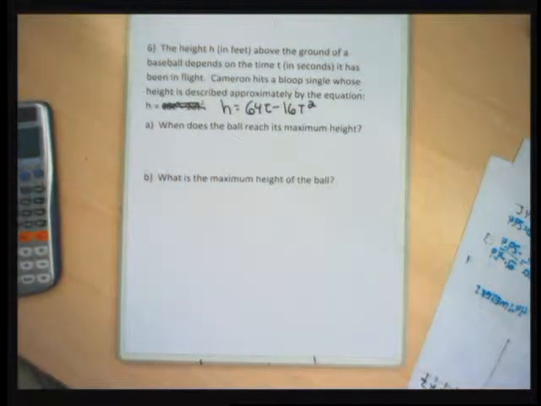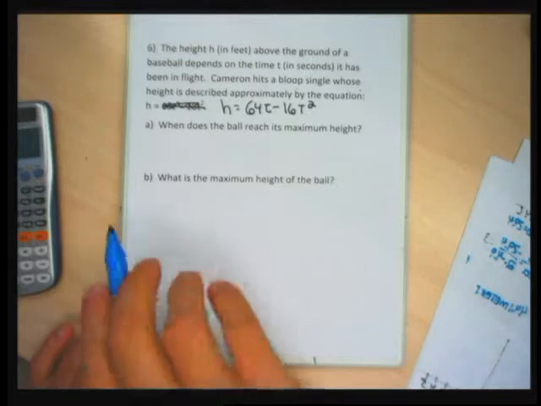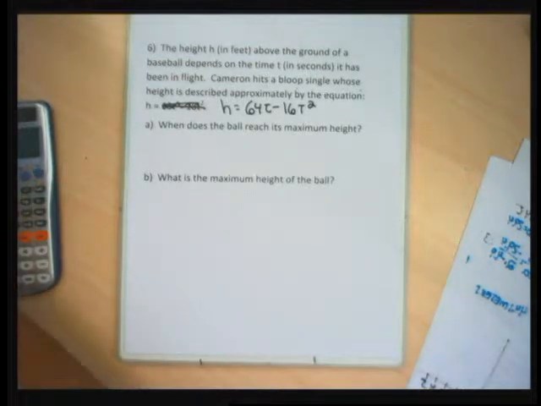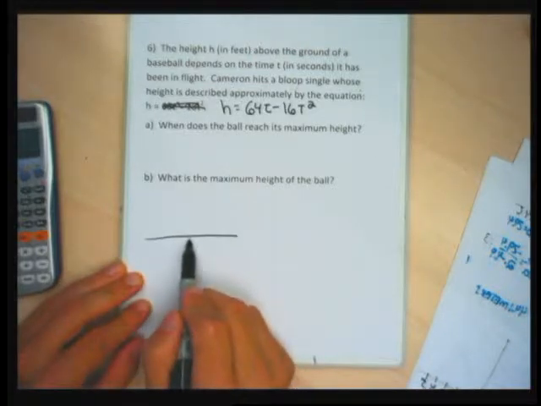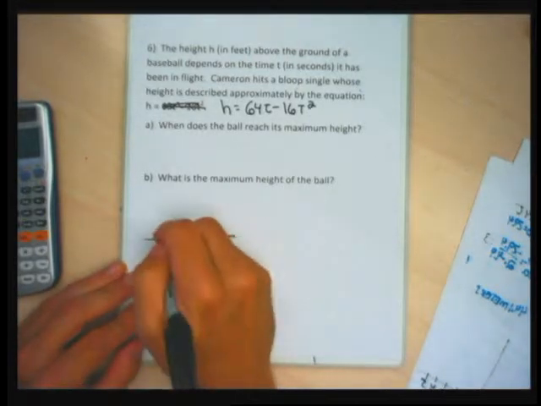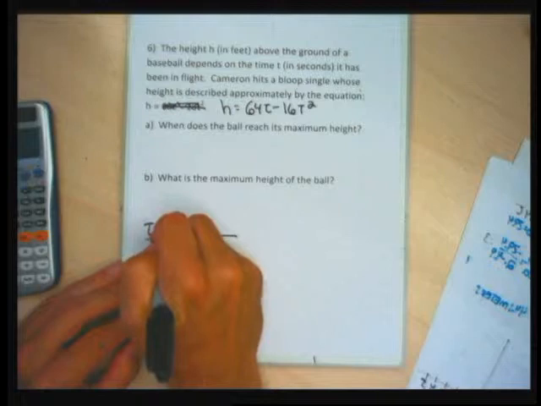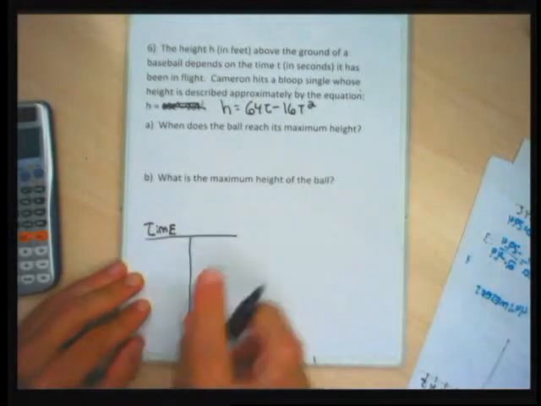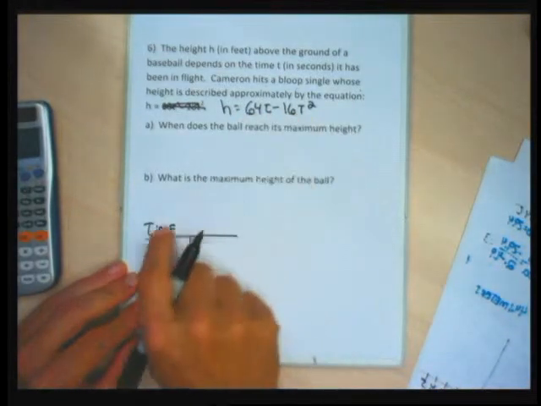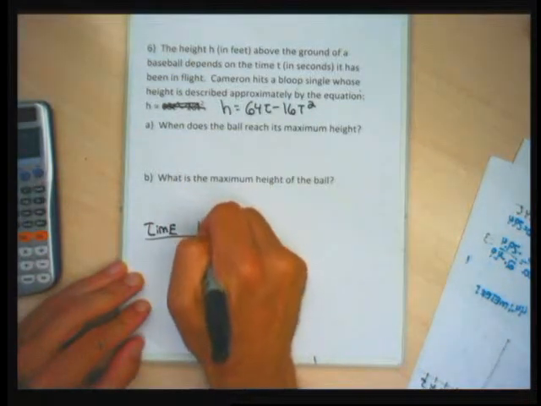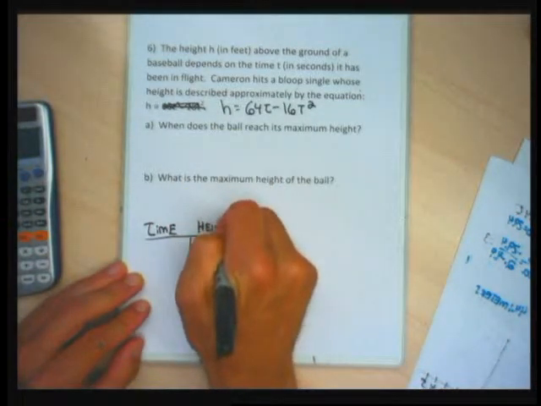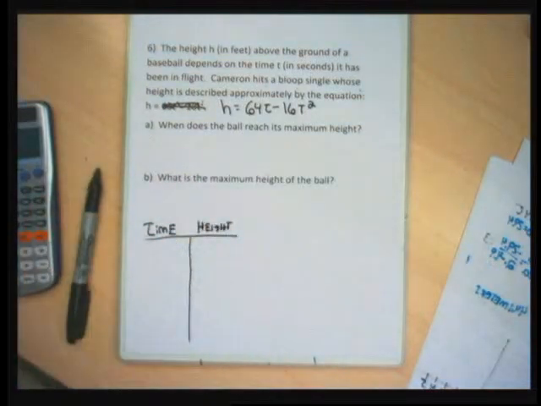So this talks about a guy hitting a bloop single, and his baseball probably doesn't get too high if it's a bloop single in baseball. The question is, when does it reach its maximum height, and how high does this baseball go? Easy enough question, because the t is in the x position, so it represents the time in seconds. The h represents the height of his ball. Let me figure out how high it goes.